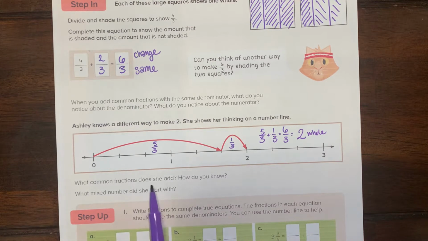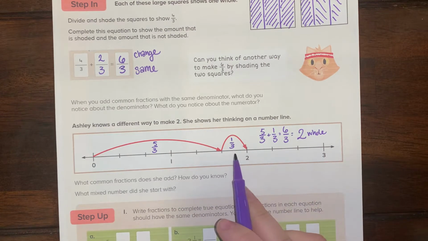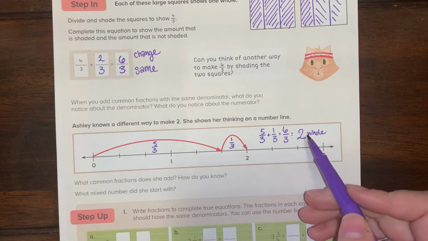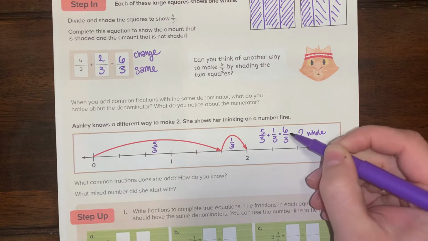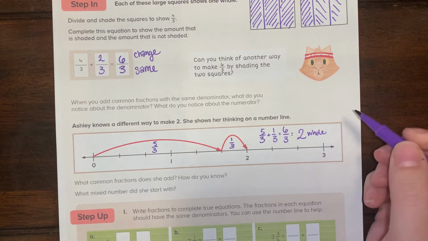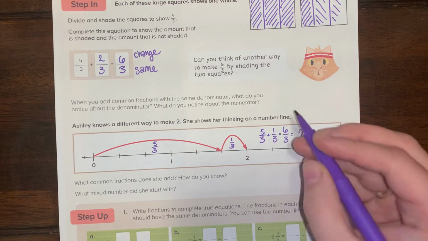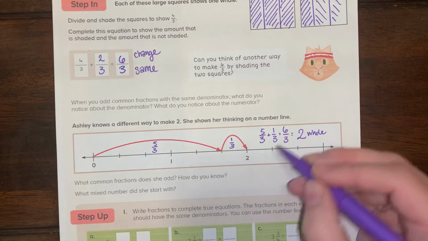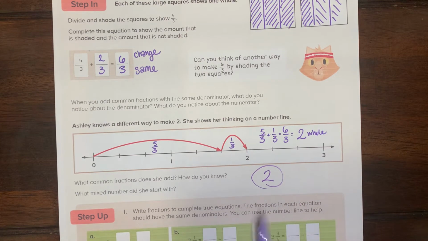What common fractions does she add and how do you know? Well, we showed that right here. And what mixed number did she start with? Well, we know that the mixed number that she would have would be 2, because whenever we need to change an improper fraction to a mixed number or a whole number, we need to figure out how many times 3 would go into 6. So how many times does 3 go into 6? 2 times. And that's our mixed number or our whole number since there isn't a fraction left over.